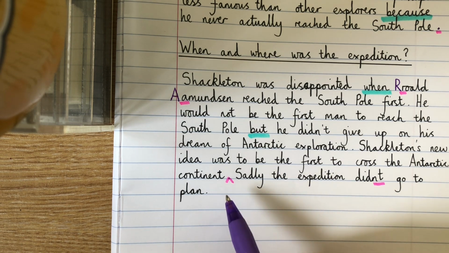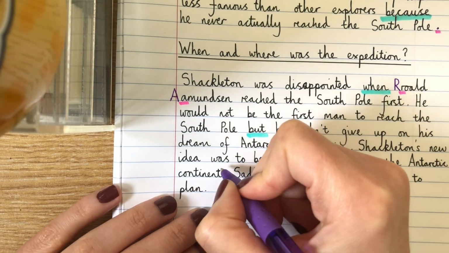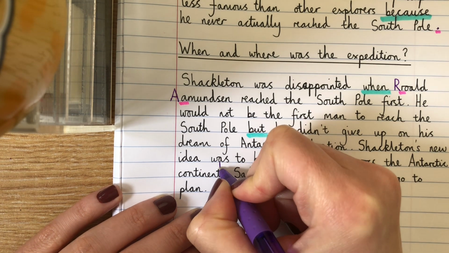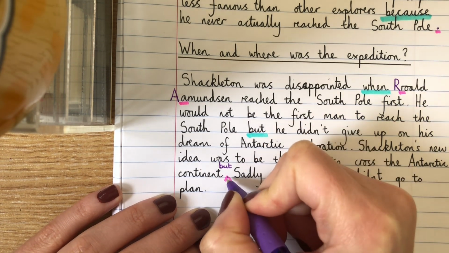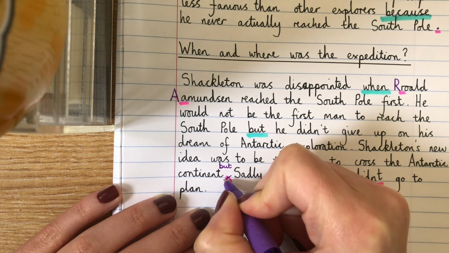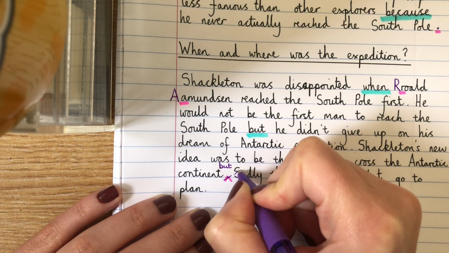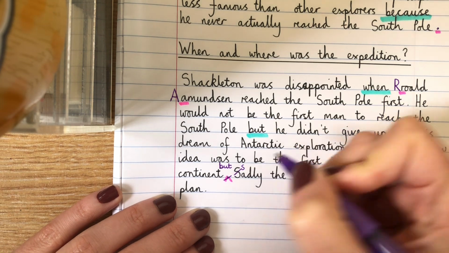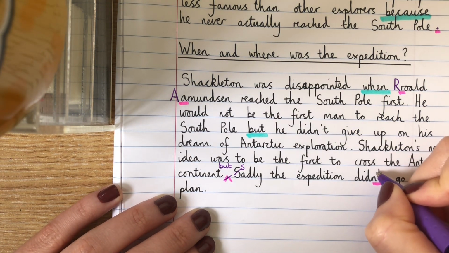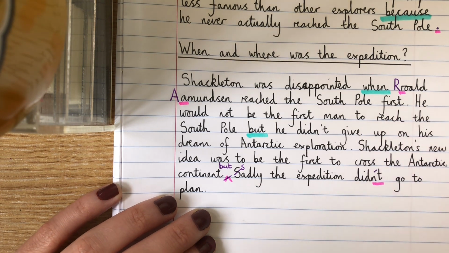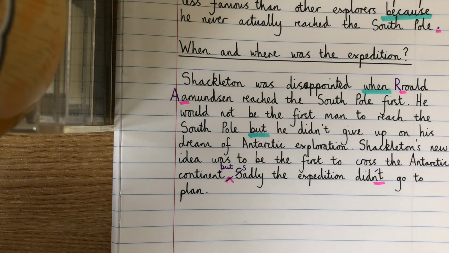I've got a pink arrow there showing I need to add a word. I forgot to put my conjunction. So instead of a full stop, I'm going to connect the two sentences with but, cross out my full stop, and change that S into a lowercase s as it's no longer at the start of a new sentence. And the last pink I've got is in didn't. I forgot to put my apostrophe for the contraction.